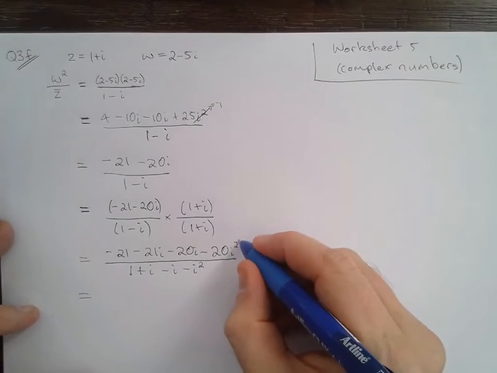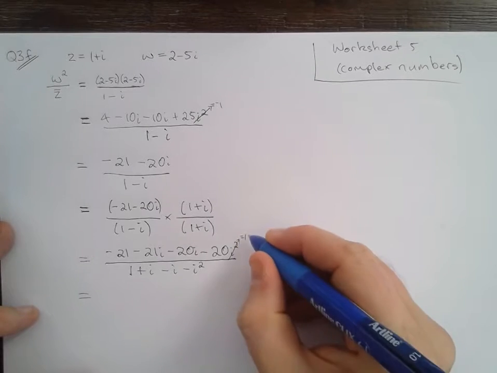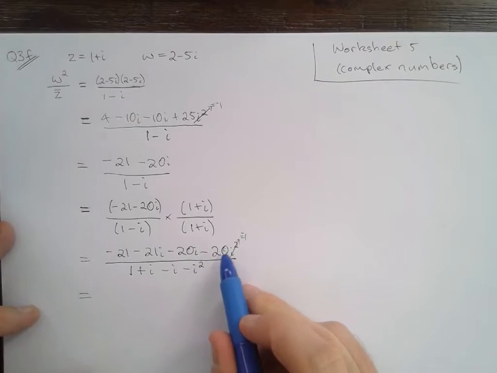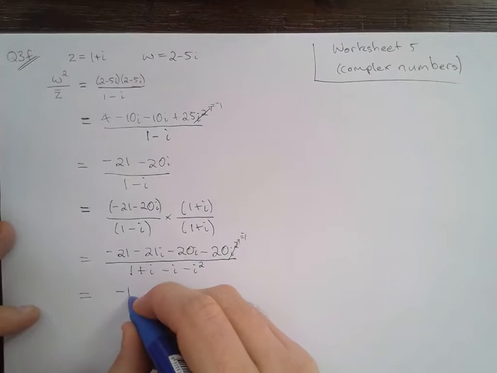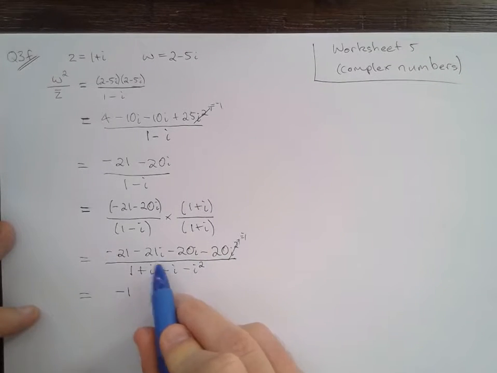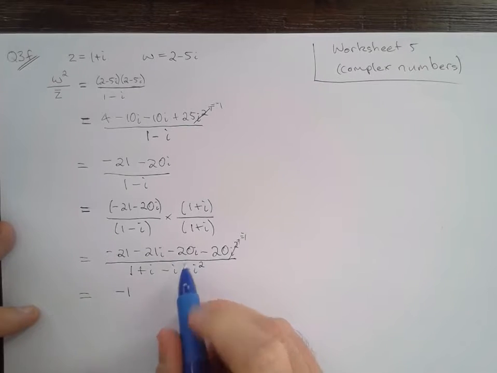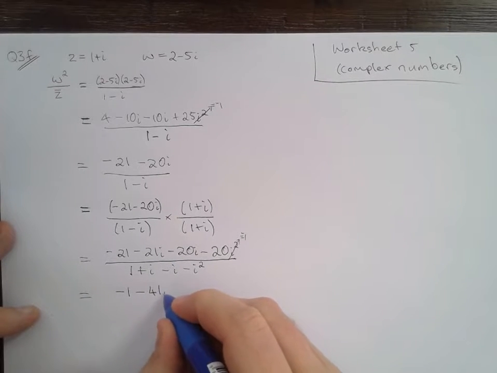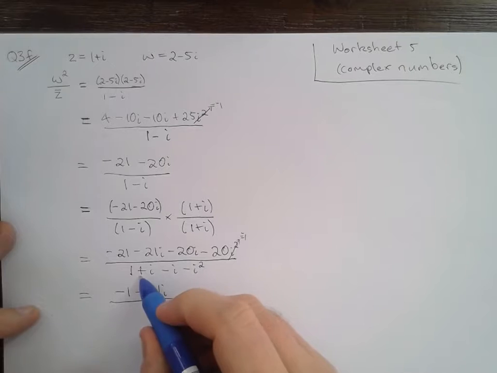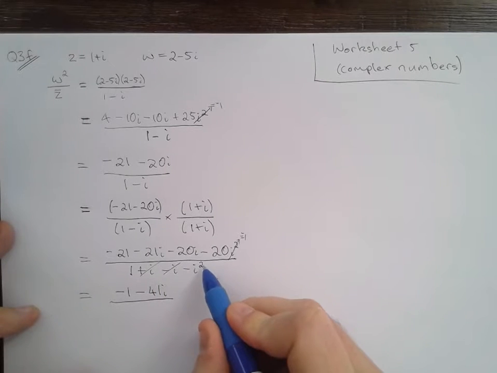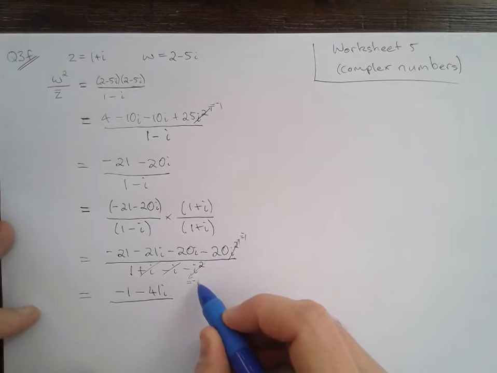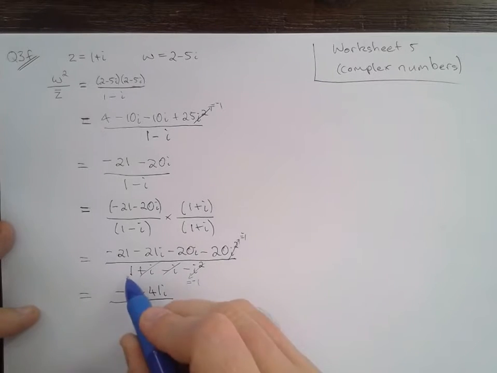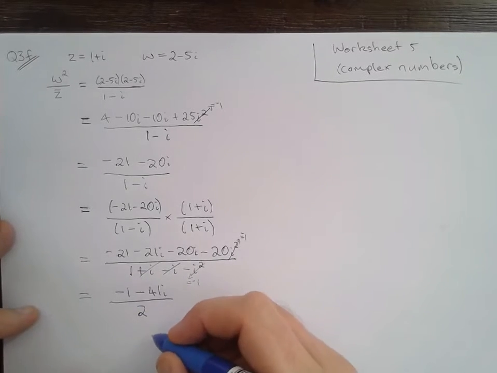And now we're going to clean things up. So remember i squared is minus 1, so it's going to become plus 20. Minus 21 plus 20 is going to be minus 1. Minus 21i, take another 20i is minus 41i, and it's all over, cancel, cancel. i squared is minus 1, but we've already got a minus, so that's going to be plus 1. 1 plus 1 is going to give us 2 on the bottom.